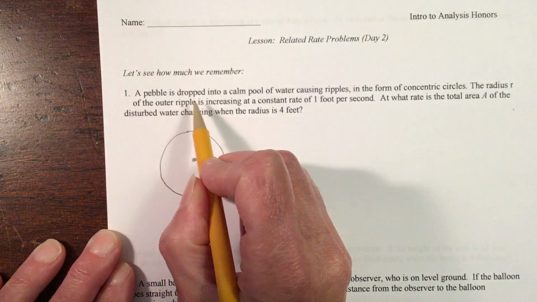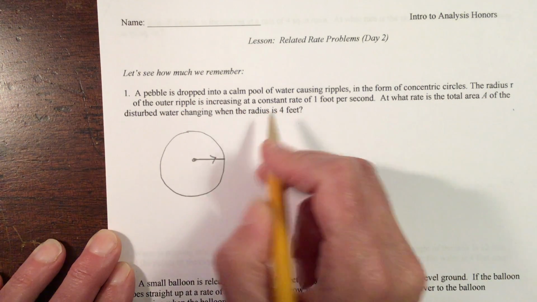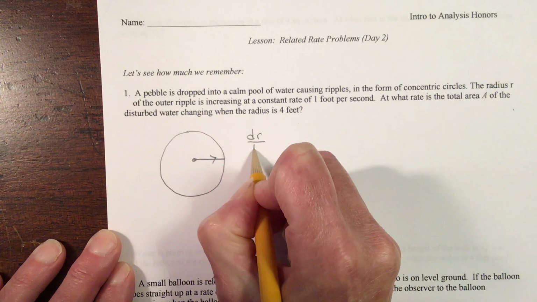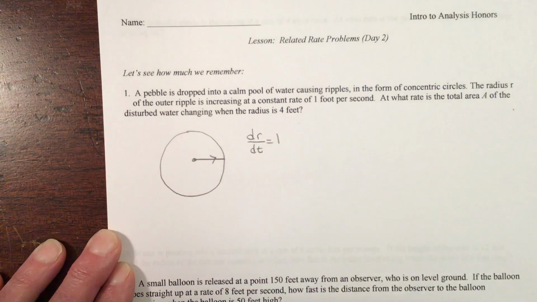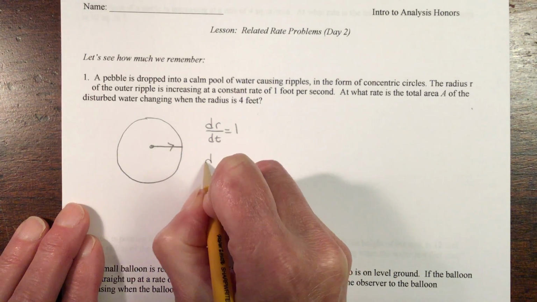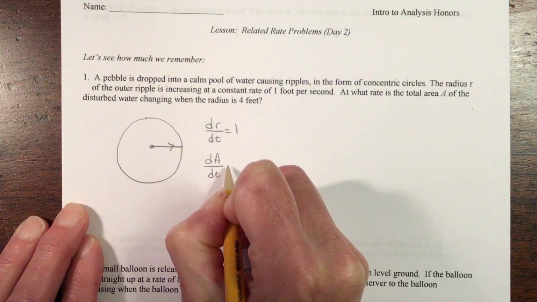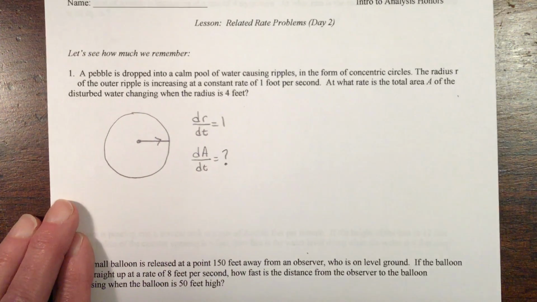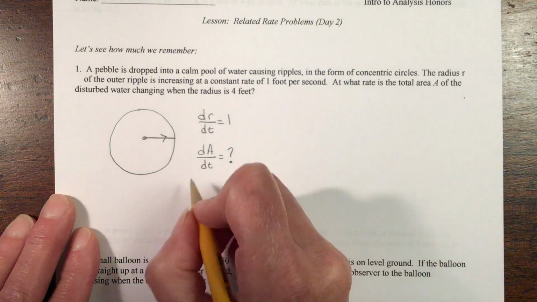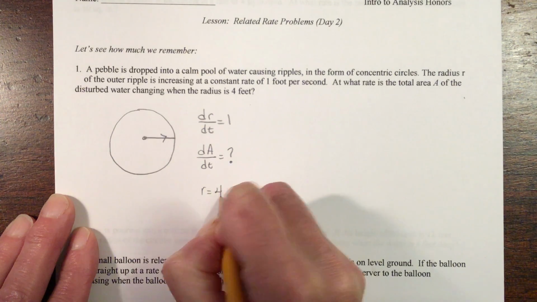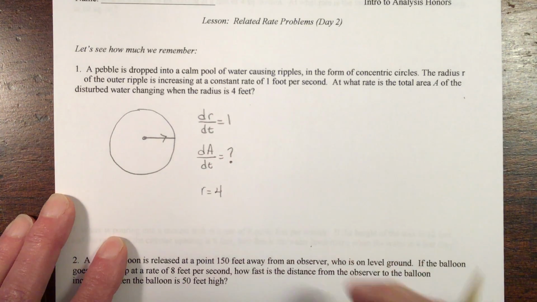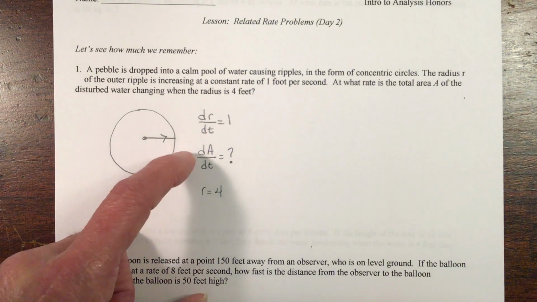We are given the outer ripple is increasing at a rate, so dr dt is 1 foot per second. At what rate is the total area, dA dt, equals, I don't know. What rate is the disturbed water changing when the radius is 4 feet? So when r equals 4. Okay, there's my picture. Here are my assigned variables. This is what I know about the situation. Now I look and I see I have A and r.